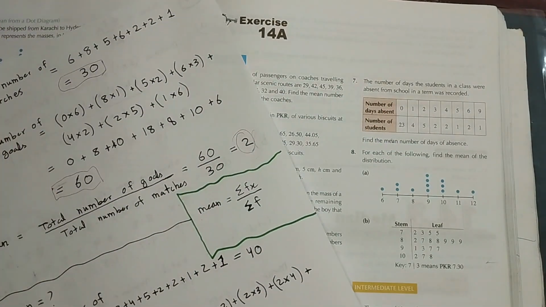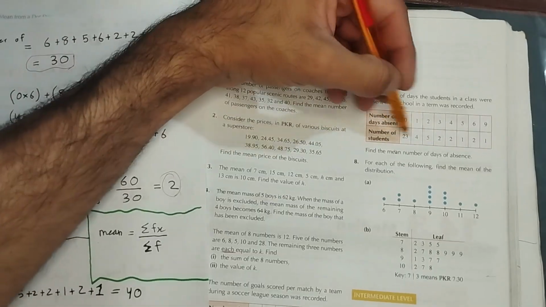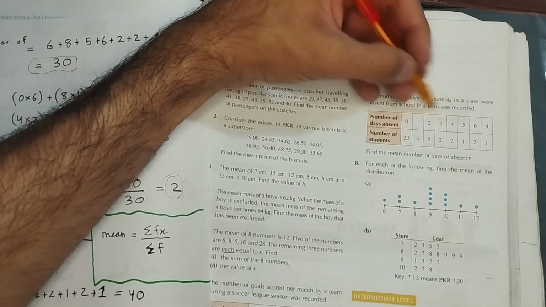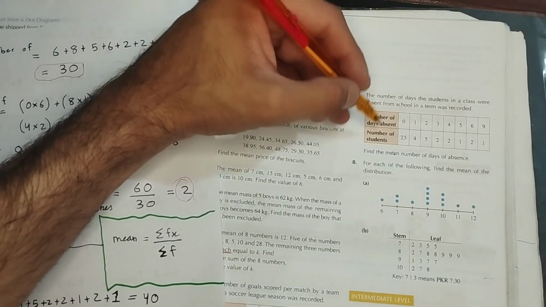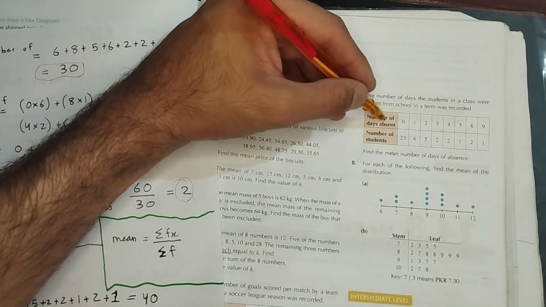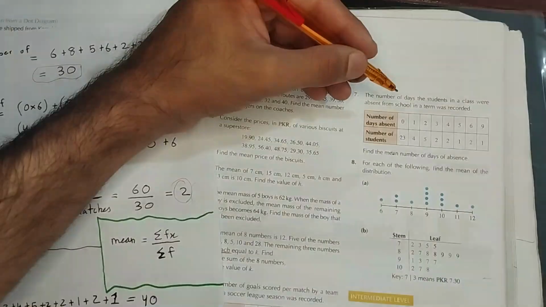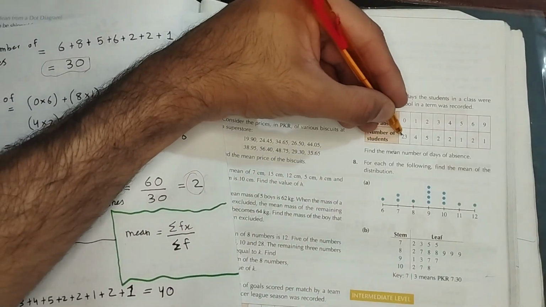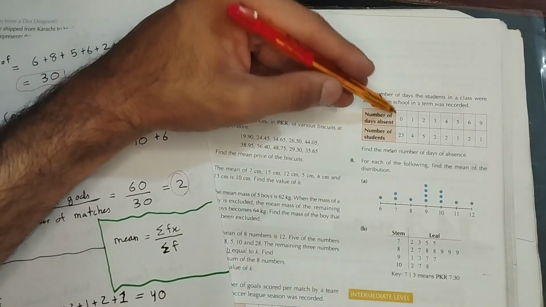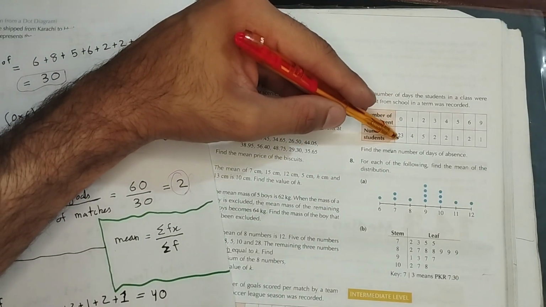Again, when the table is given, for now, just understand that you will have to use frequency. This bottom row here is again our frequency, the top row is our value. What does that mean? Let me explain, okay? Number of students and the number of days that they were absent. Focus, okay, we have, that means 23 students were absent for 0 days. They were present all the days of the quarter.